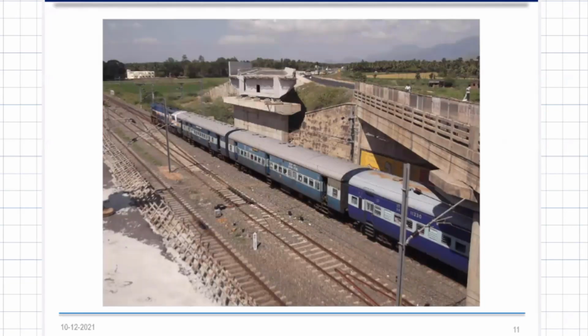Right. Now, this is an example, right? So here we are going to make an ROB. See here, the pre-stressed concrete span is just ending, a short span, and I have a railway line that I need to cross.